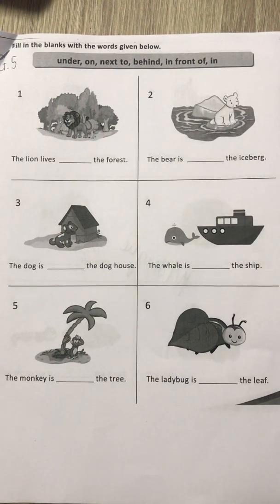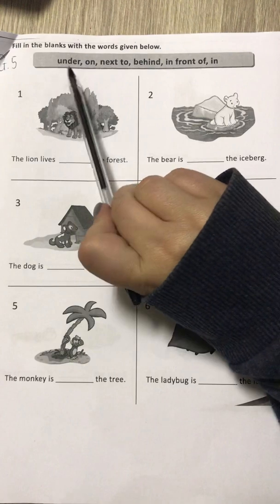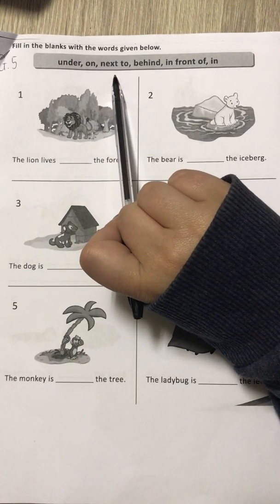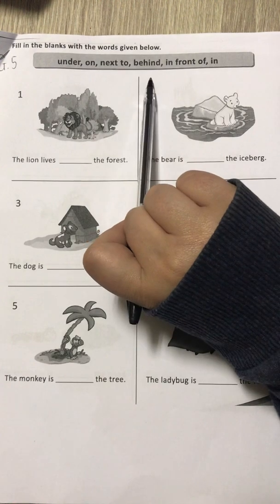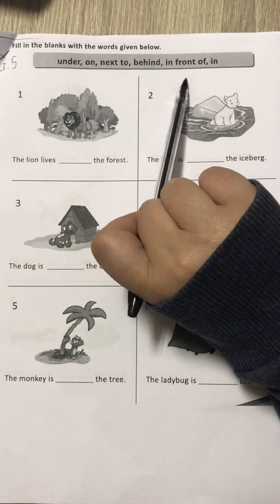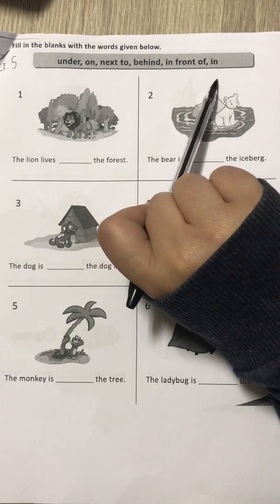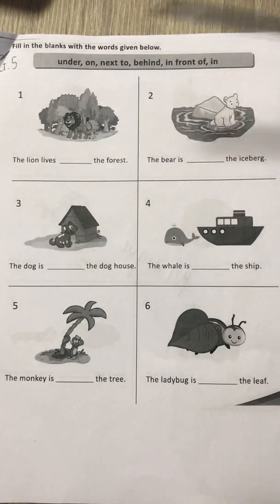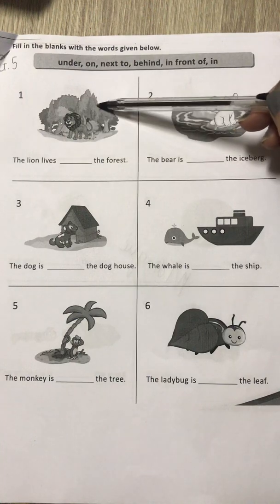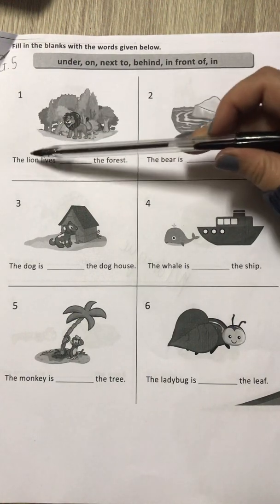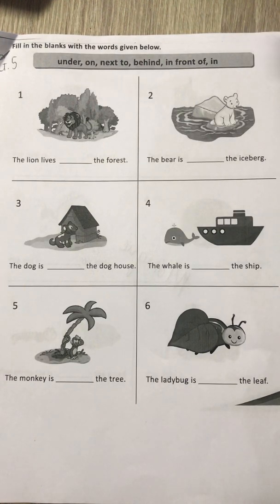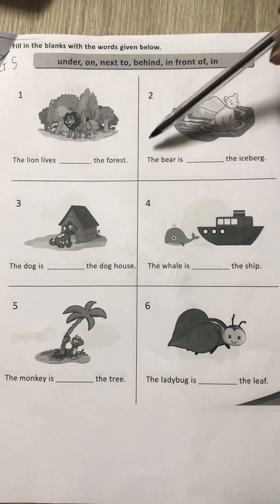Okay, so let's read the words in the word bank. Under, on, next to, behind, in front of, and in. Now let's look at sentence number one, or at picture number one. There's a lion and a forest. They say, the lion lives in the forest. Now do this the way that we would in class. We substitute each one to see.